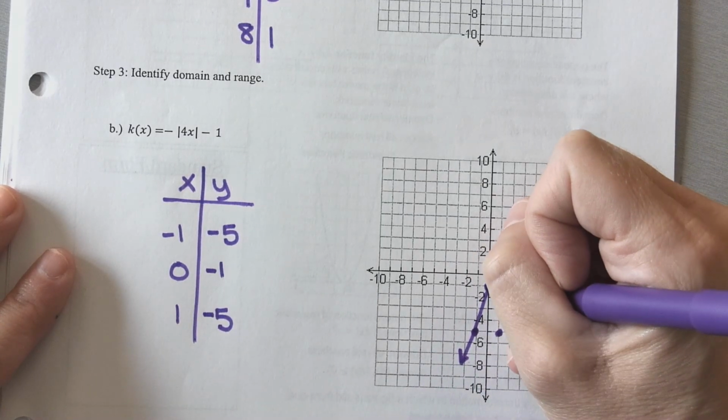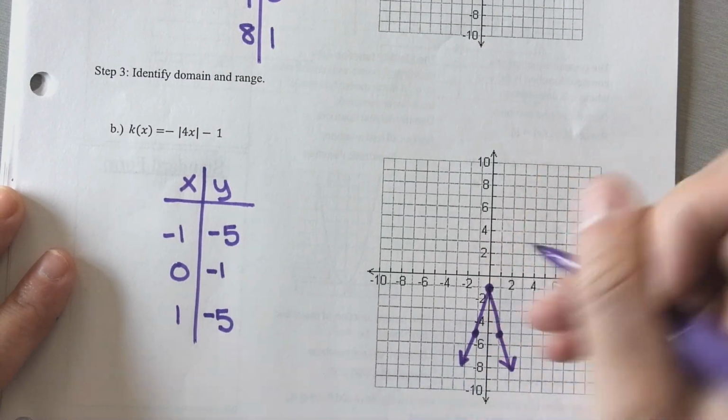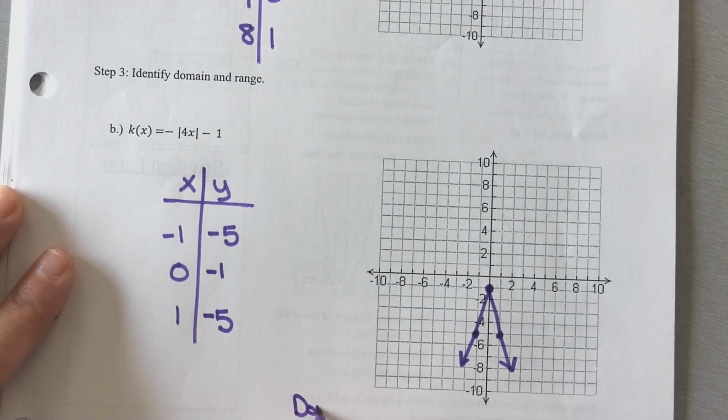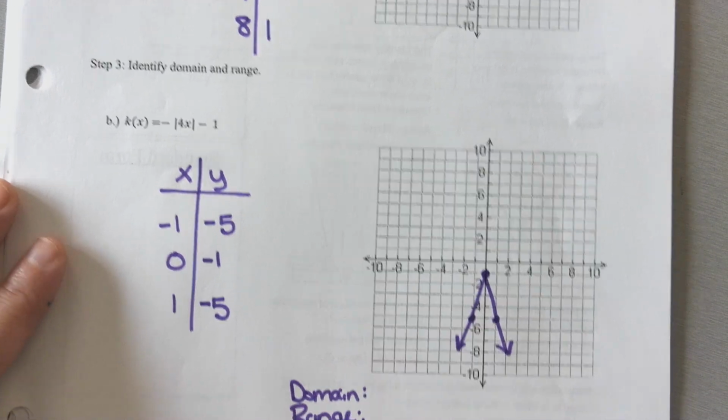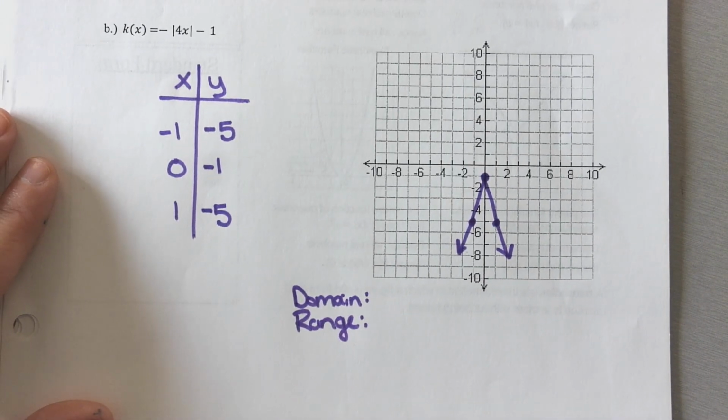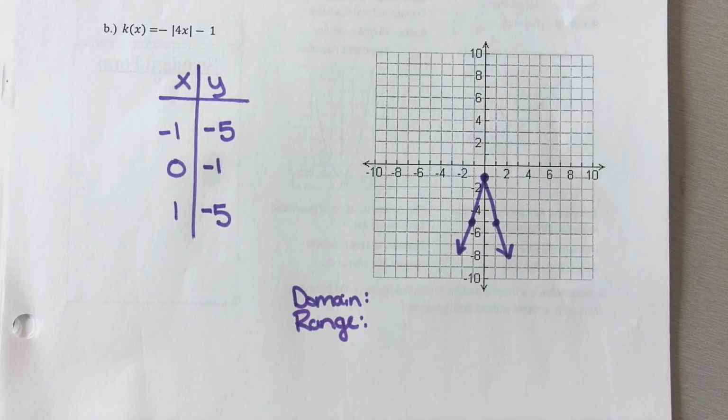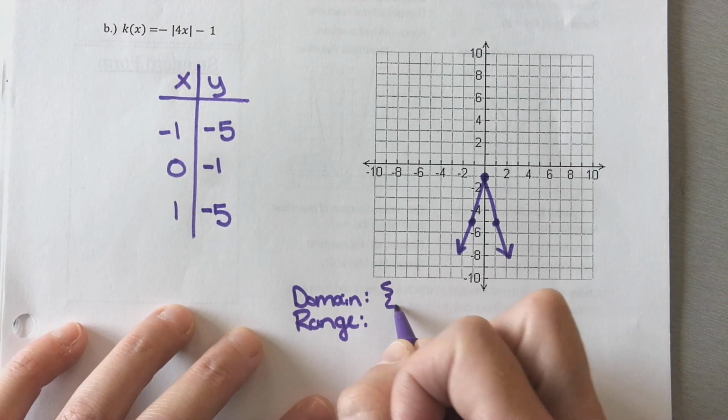Ooh, I didn't do domain and range. We have to do domain and range for these two. We'll start with this one and then I'll backtrack to part A because we need it for that one too. Is it going to expand left and right and hit everything? Yes. So again, this is going to be one where they should always be all reals.